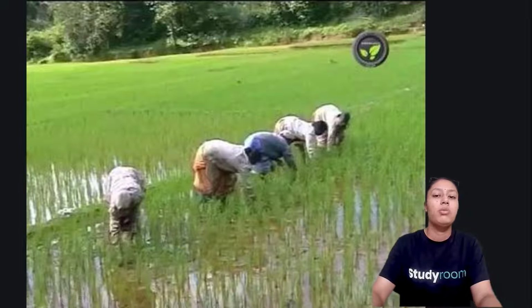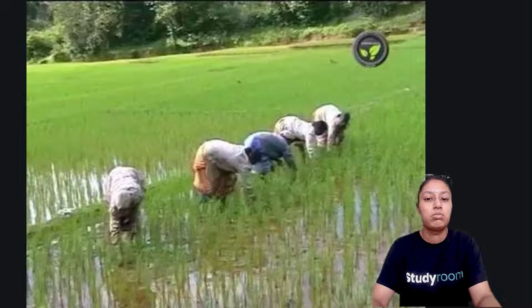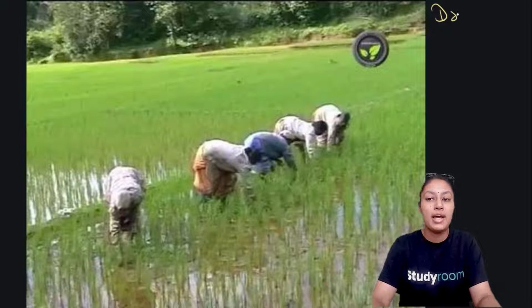Yes. Now, if there are positive sides, there are definitely negative consequences as well. So now we will understand what the negative consequences, or you can say drawbacks, of the green revolution are.